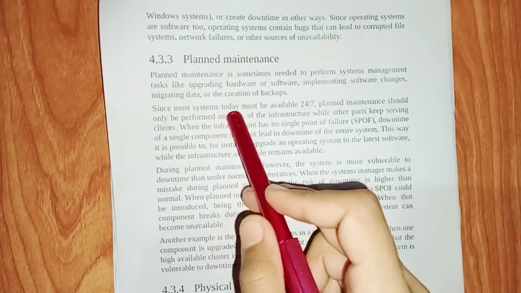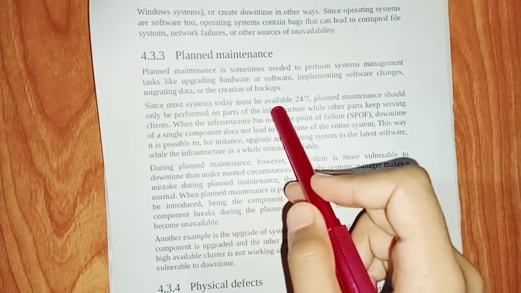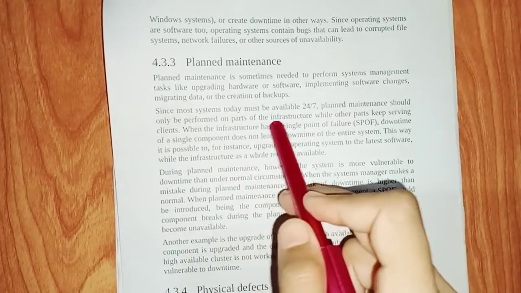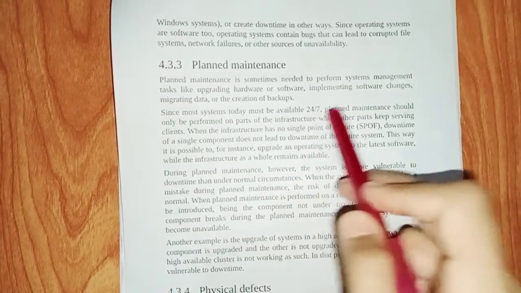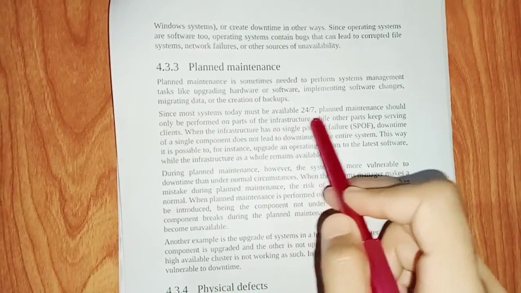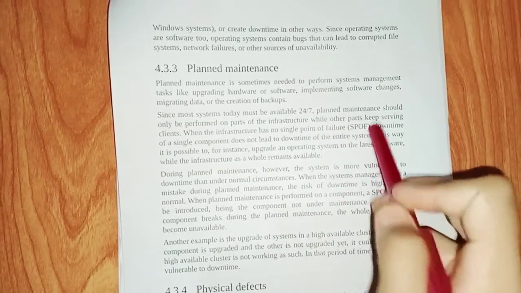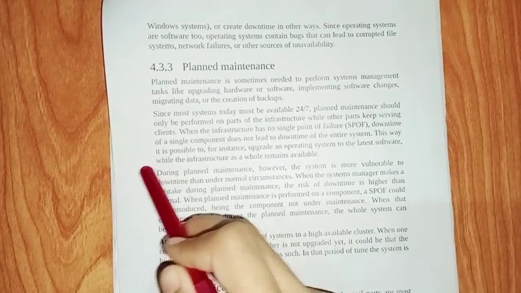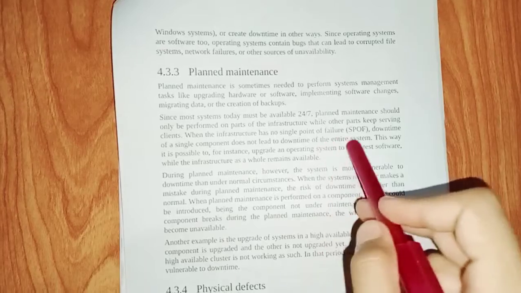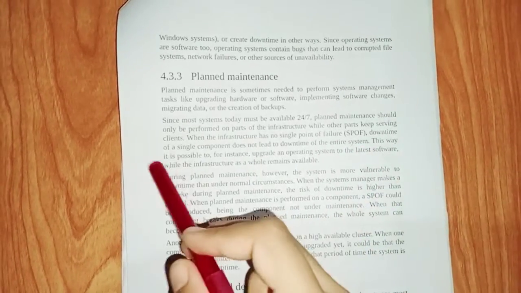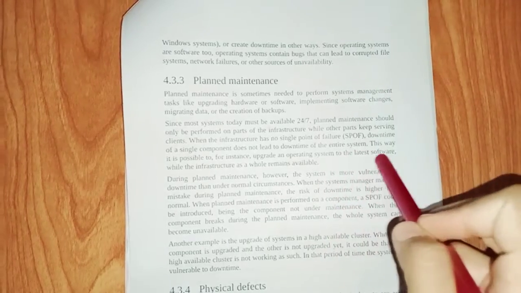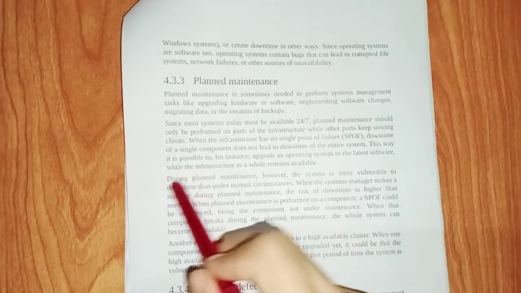Since most systems today must be available 24/7, planned maintenance should only be performed on parts of the infrastructure while other parts keep serving clients, when the infrastructure has no single point of failure (SPOF). Downtime of a single component does not need to mean downtime of the entire system. This way, it is possible to, for instance, upgrade an operating system to the latest software while the infrastructure as a whole remains available.